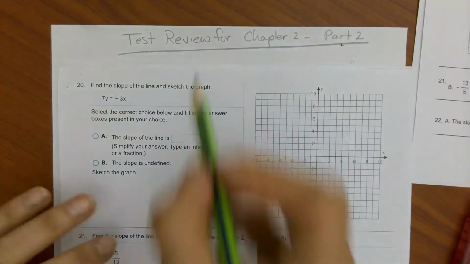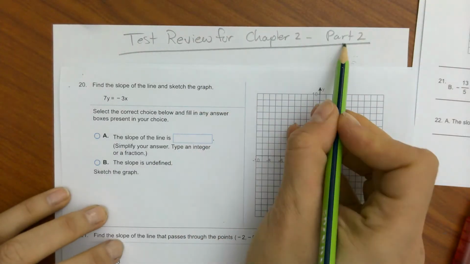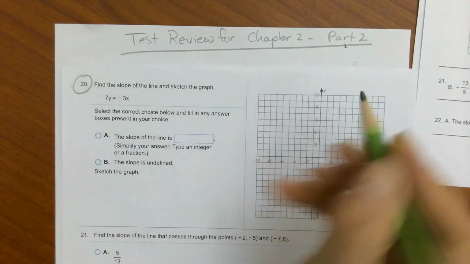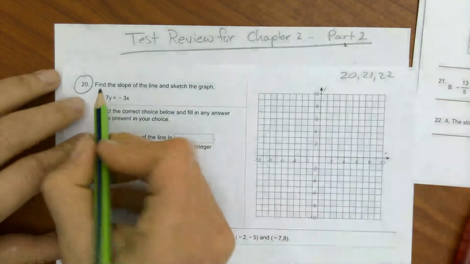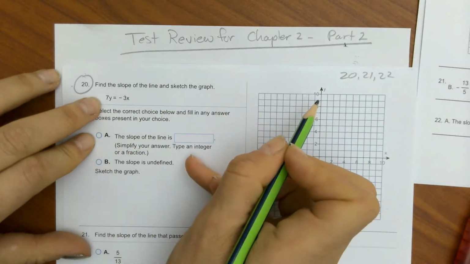Okay, so now we're doing the test review for Chapter 2, Part 2. We're doing questions 20, 21, and 22. It says find the slope of the line and sketch the graph.